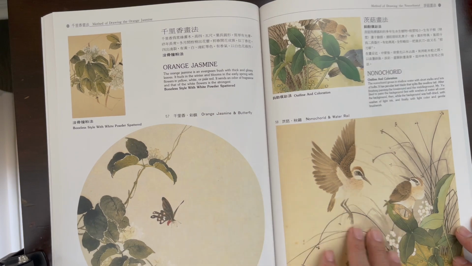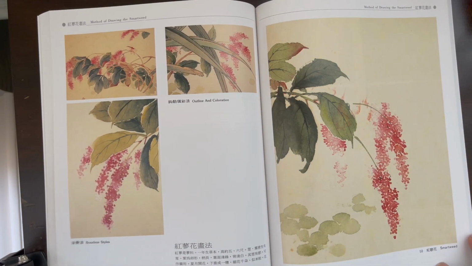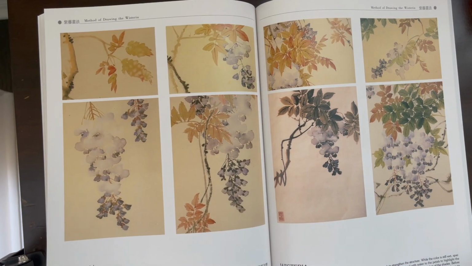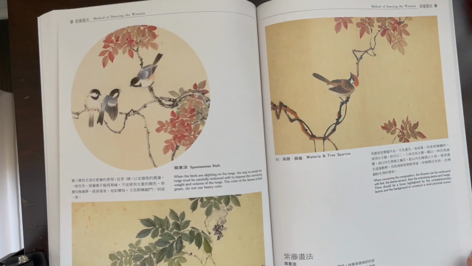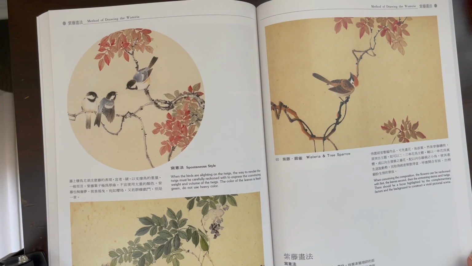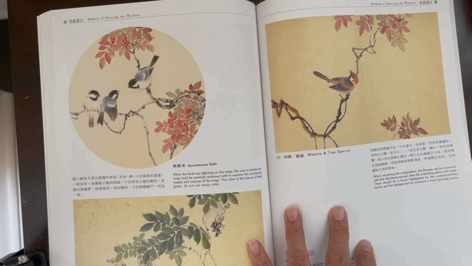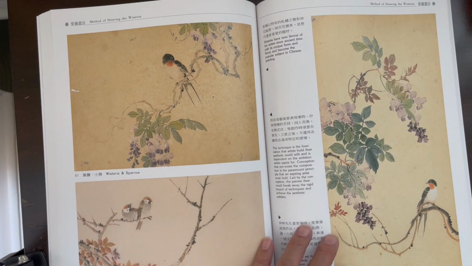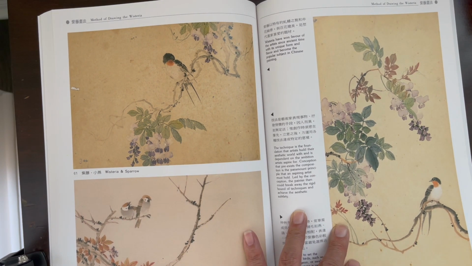Orange jasmine on the left and moth orchid on the right. Smartweed on the left, and then wisteria. Continuing on with wisteria. Some more compositions featuring flower and bird, featuring wisteria.